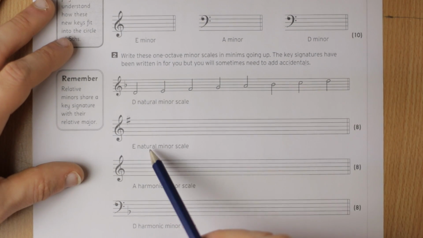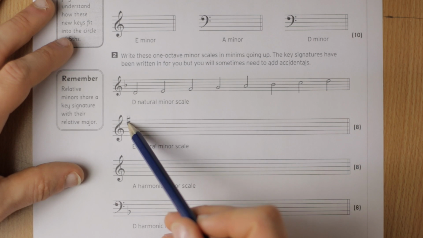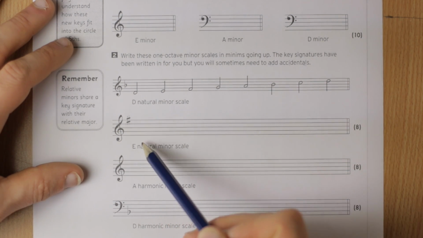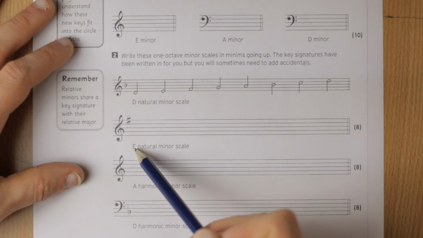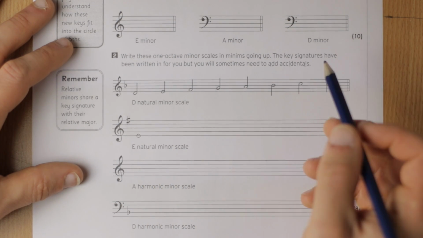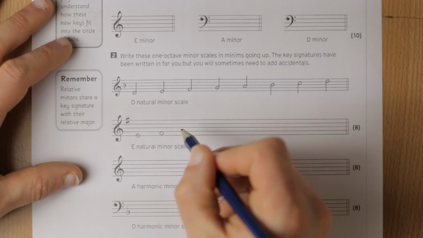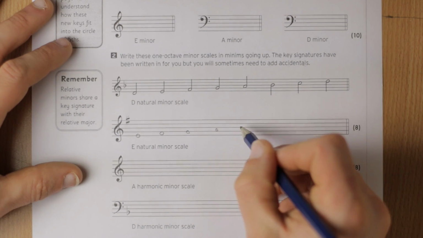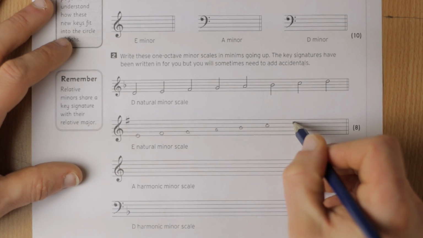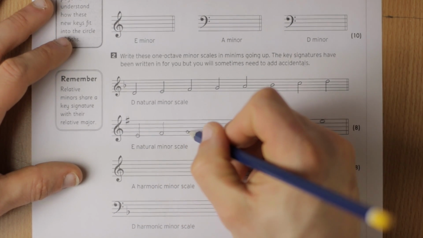So we've got an E natural minor scale. The key signature is already in here. Remember, it's a G major key signature because they're relatives. So we just need to find E. So E is here, and then up in minims. So these all need to be minims. I'll just draw the note heads first. 3, 4, 5, 6, 7, 8. And these all need to be minims. Okay?